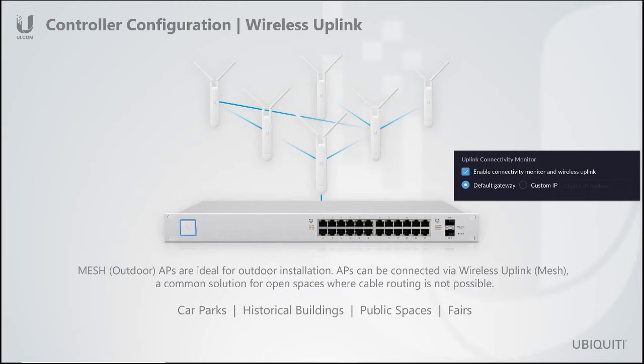This is for scenarios where there is no possible way that we can drag cables, in situations where you have car parks, a garden, a lawn where you cannot have a wired cable go onto, like across a pool, historic buildings, public places. In all these scenarios, we would require wireless meshing, which means wirelessly connecting one access point to another access point and then providing Wi-Fi access to the clients.